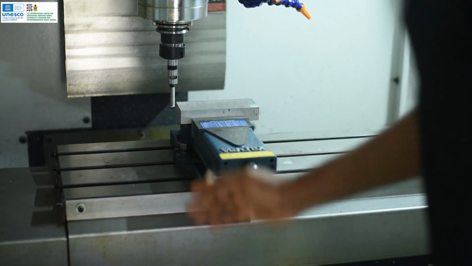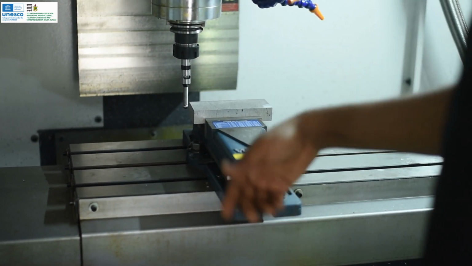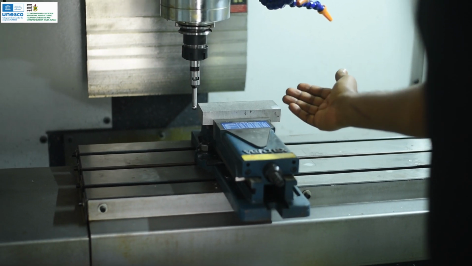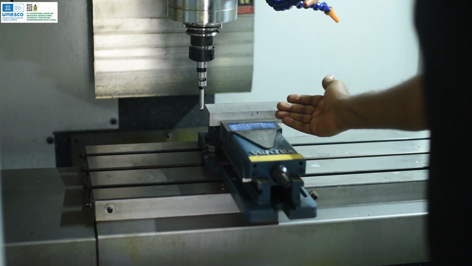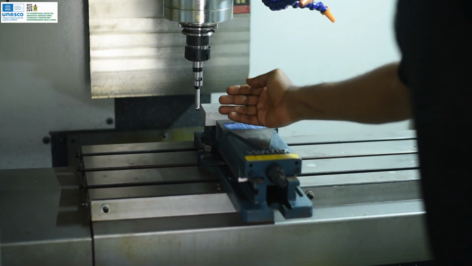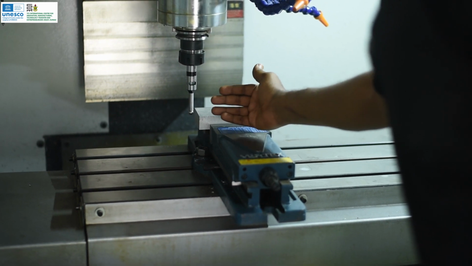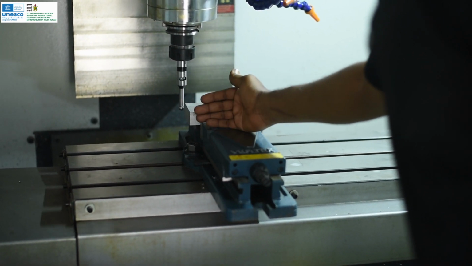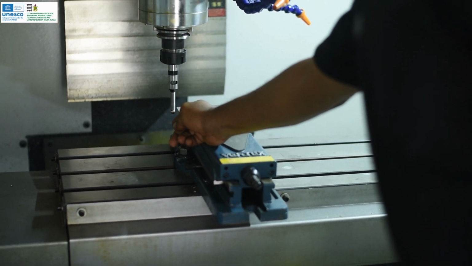All right. So that's why we had to enter -5, so that when we go to home our machine, or 0 on our part, the stock would now move in the x negative direction by 5 to get to the axis of the spindle.